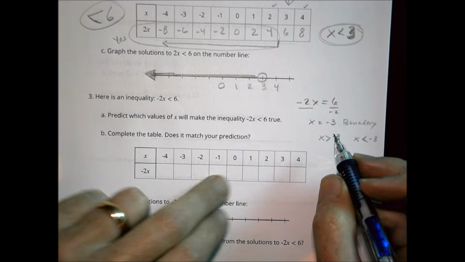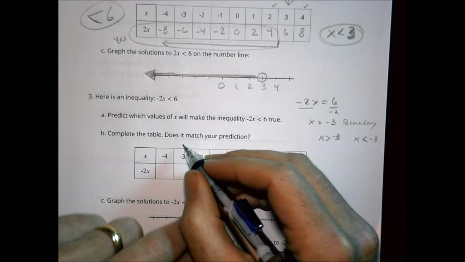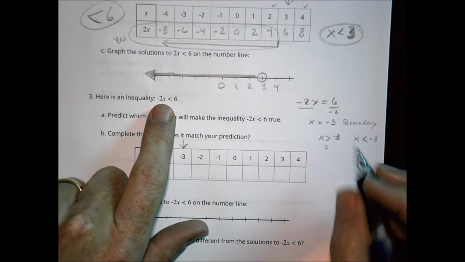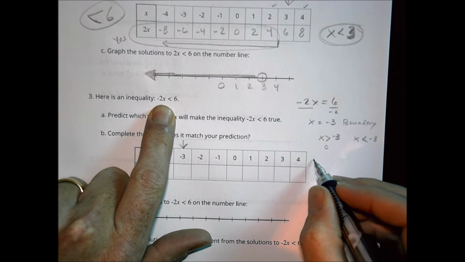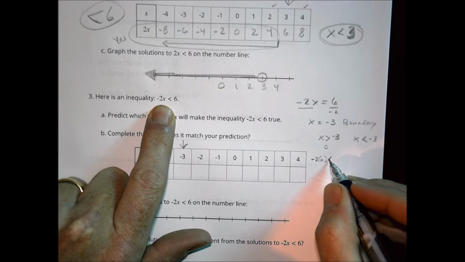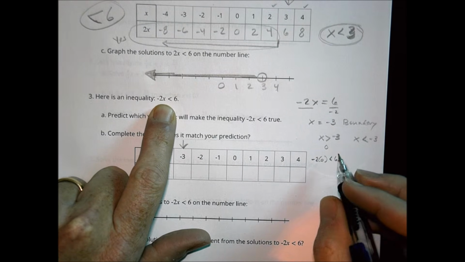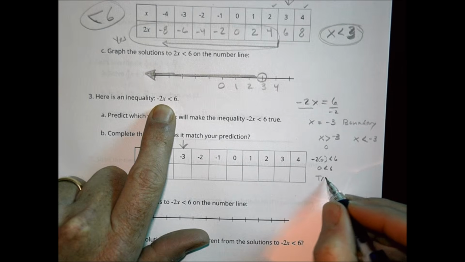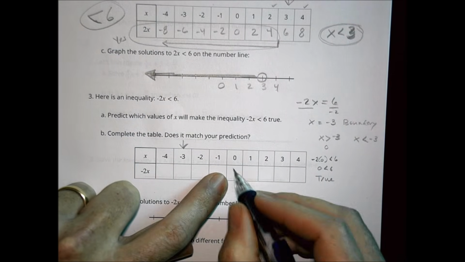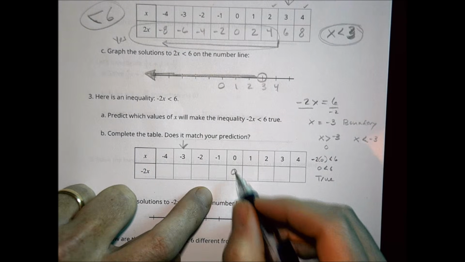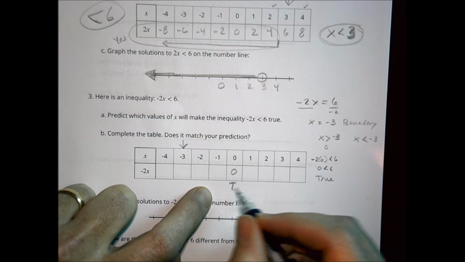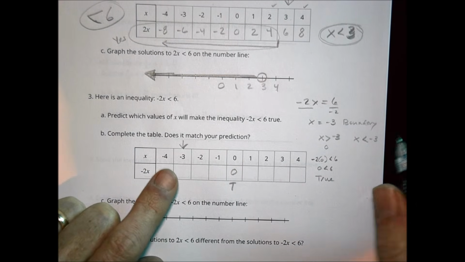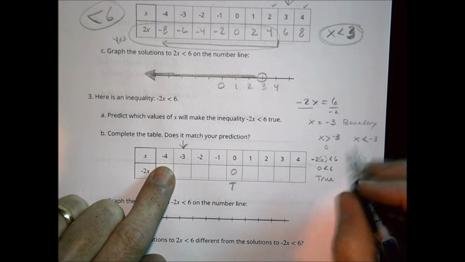So in terms of a number being greater than negative 3, I could use something, because here's negative 3, that's my boundary. I could pick a number like 0, right? I could use 0 and put it back into my initial equation. So we'll do negative 2 times 0 is less than 6, and let's see if that's true. Is negative 2 times 0, which is 0, still less than 6? Yes, so that is going to be true. Now because this is true, I really don't need to do this side over here. I can't get a true statement both ways. But for the sake of just the problem here, let's go ahead and do it.